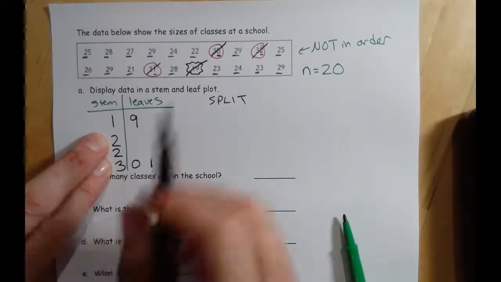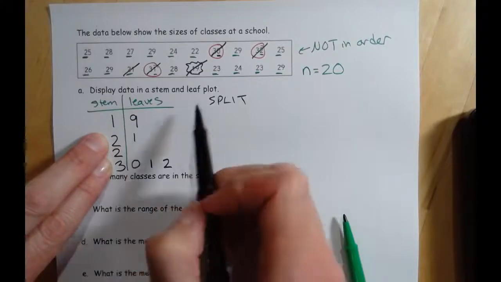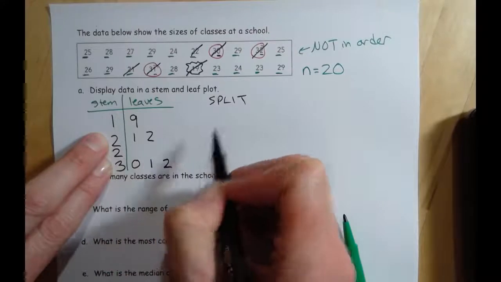Let's go from smallest to biggest. There's no 20s, so I've got a 21. I'll put that as a 1 there. Next, I've got a 22, so I'll put that as a 2.